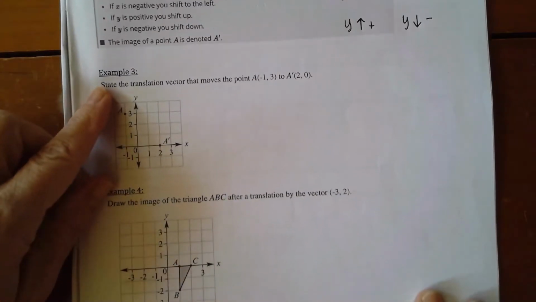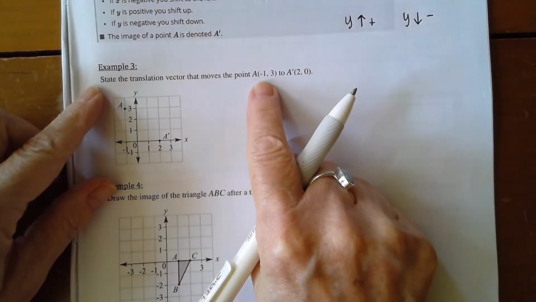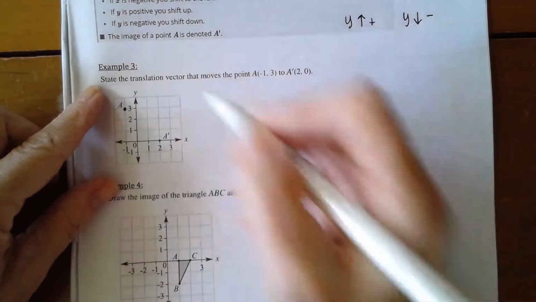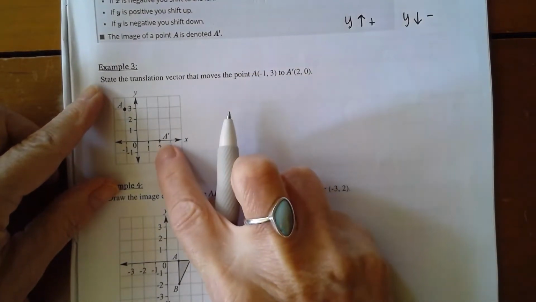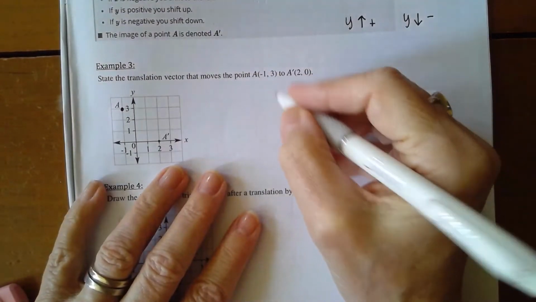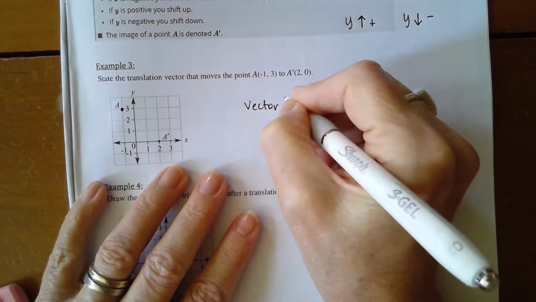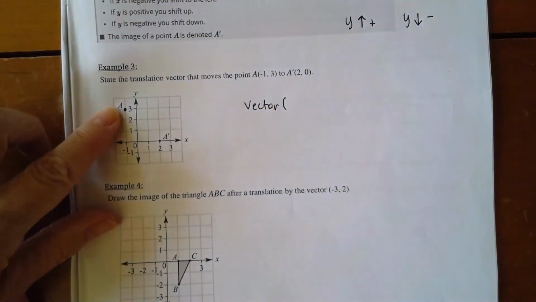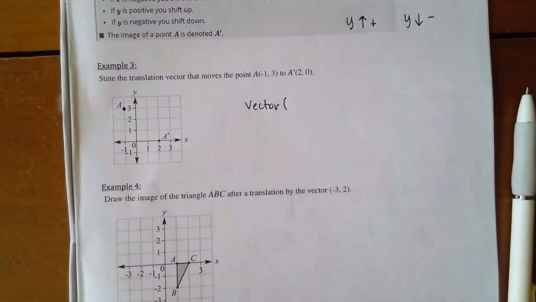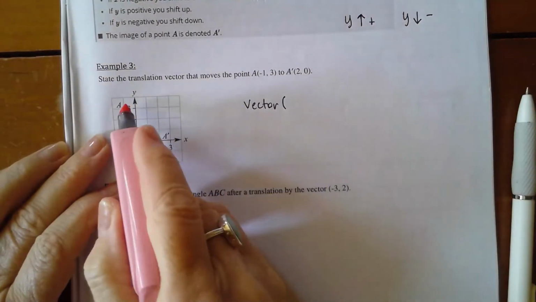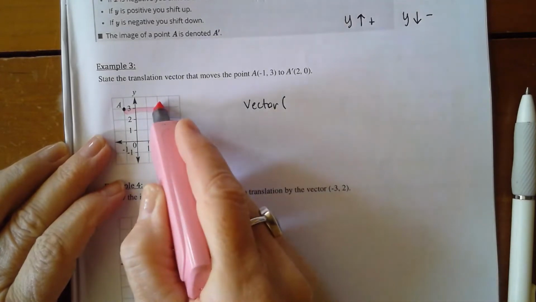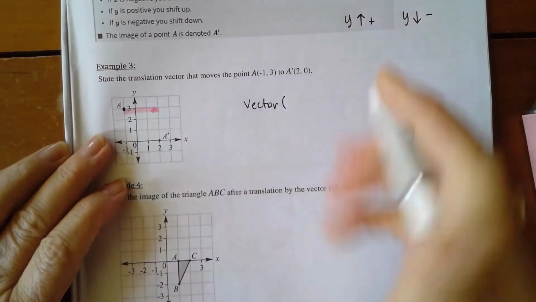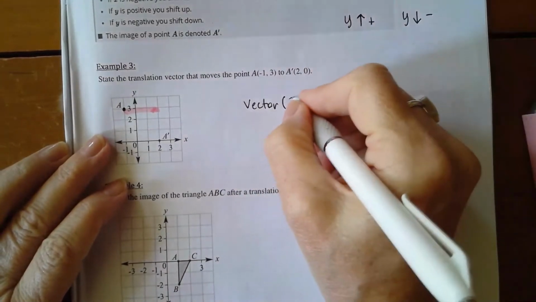It says state the translation vector that moves the point A, -1, 3, there's A, to A dash, 2, 0. So I have to tell how it moved. Here's my vector, I'll write it like that, and how it moved from here to there. We always put the x direction first. It moved in the x direction all the way over there, so 1, 2, 3 spaces to the right. Well, that's positive then, 3.